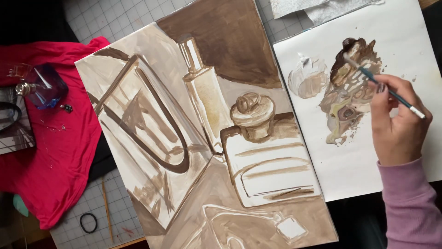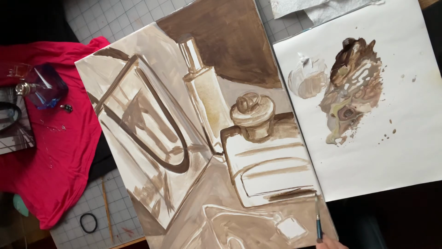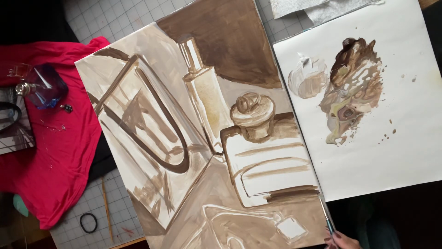It's always a good idea to figure out if it's lighter or darker when it's compared to what it's next to. So in my perspective, the bottle is darker than the ground, than the dress that it's sitting on. That's what a lot of drawing and painting is, right? It's all about comparing it to whatever's next to it.